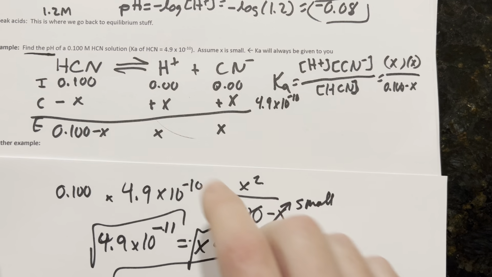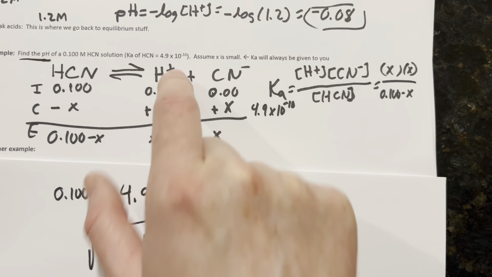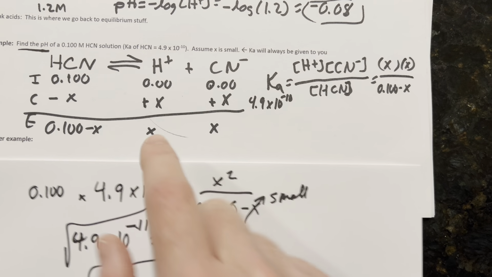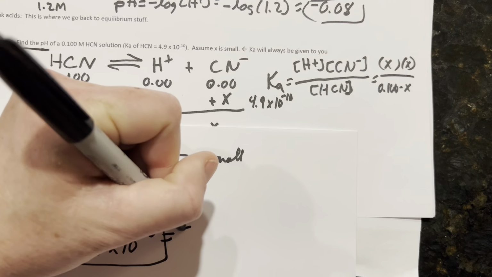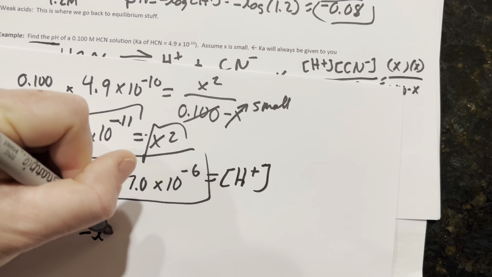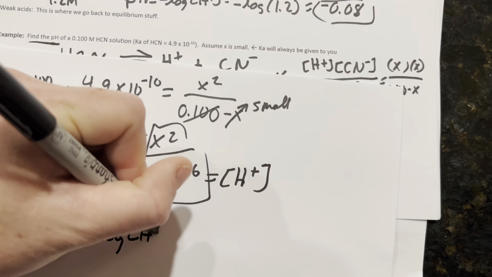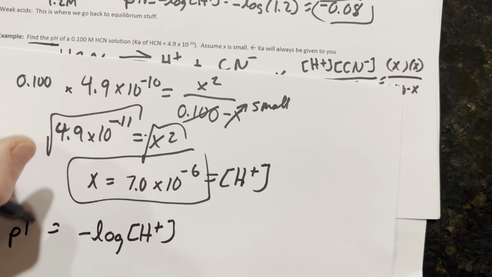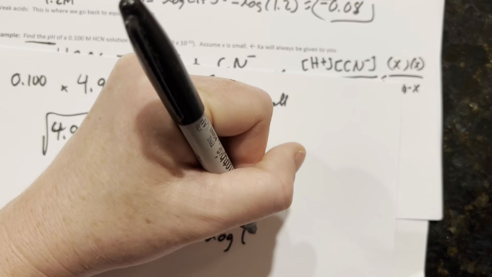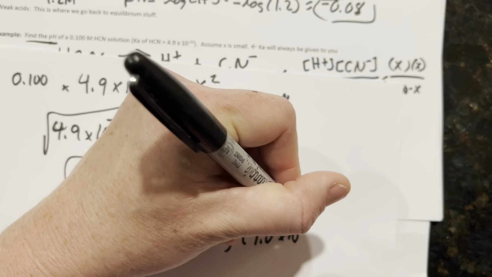Oh, man. Now we've got to bring in all our new stuff. But no worries, because remember, pH is just the negative log of the H plus concentration. What's our H plus concentration? Our H plus concentration is X. To find the pH, all we do is take the negative log of the H plus concentration, in other words, the negative log of that 7.0 times 10 to the negative 6.